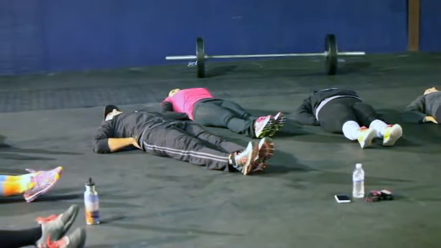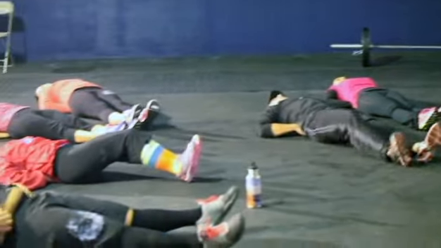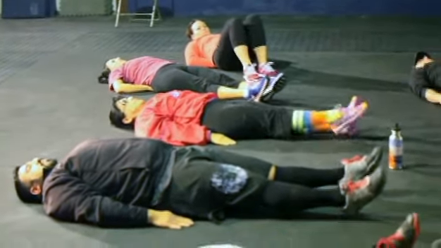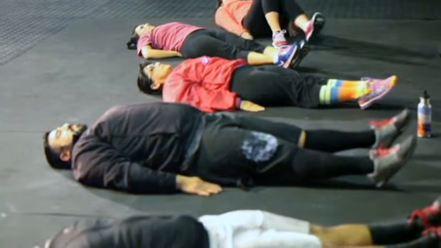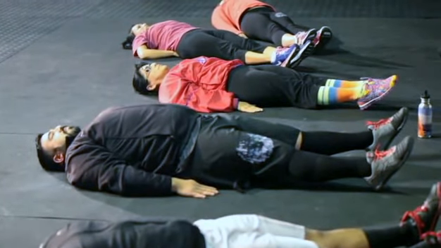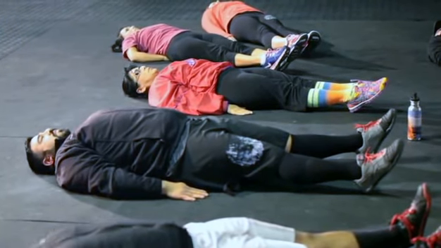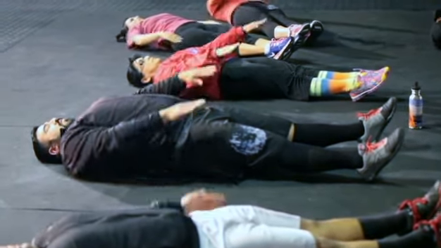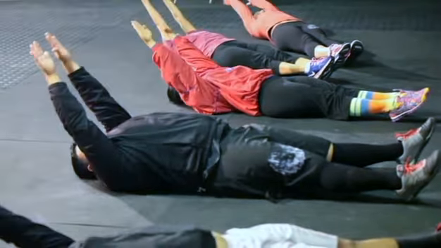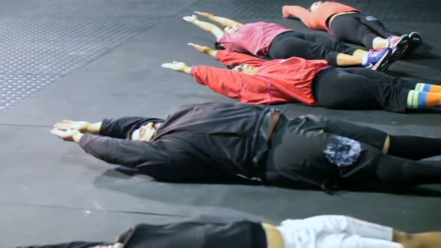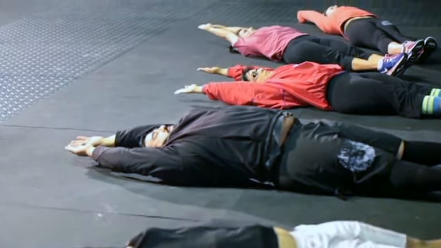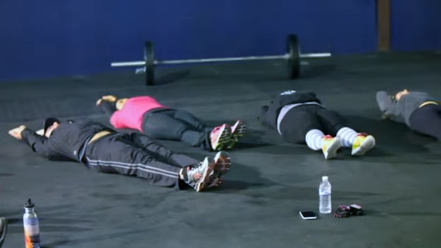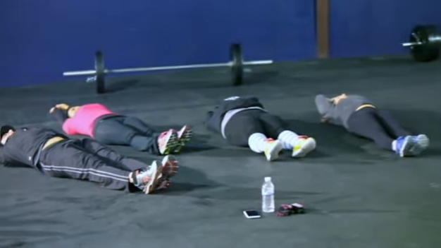Now let's try this one more time, all right? Arms by your side. Get tight. Point your toes. Squeeze your butt. Take a deep breath in your belly. Exhale. Make it tight. Now slowly bring your arms over your head and do not let your spine change. Elbows straight. All right, good. All right, go ahead and get on up.